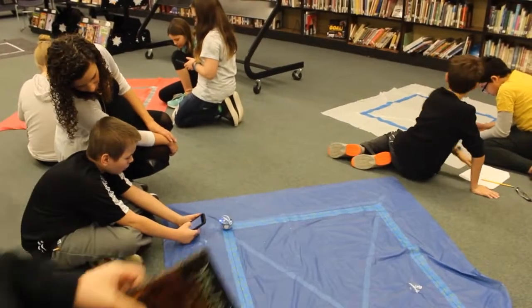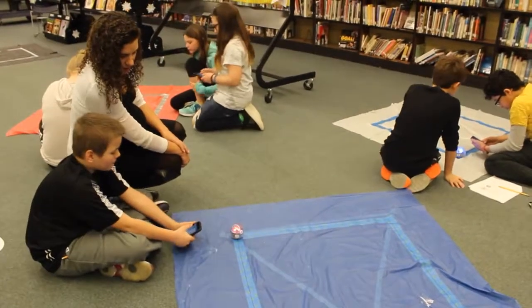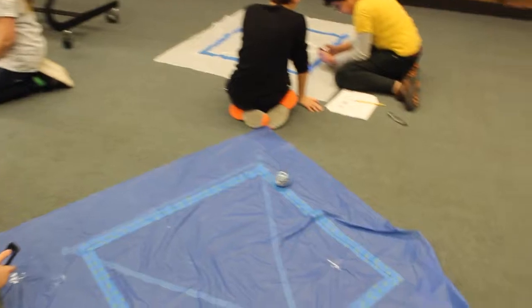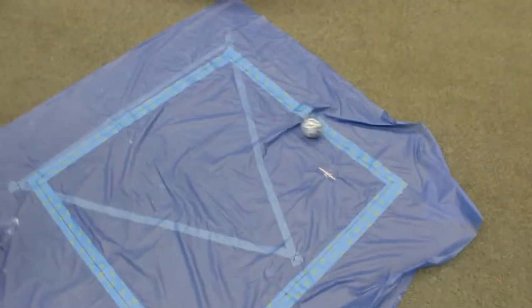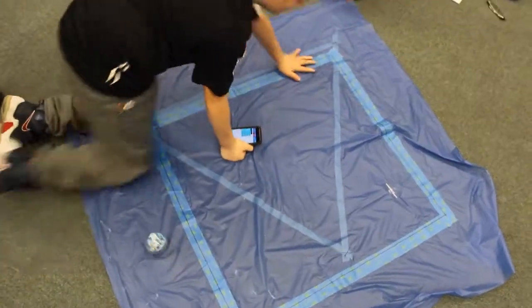Yeah. This is the most important part. That's okay. Alright, try it. Let's go. Ready? Look at this guy go. Let's go do it. Oh no, it got stuck. Okay, so flatten your mat.